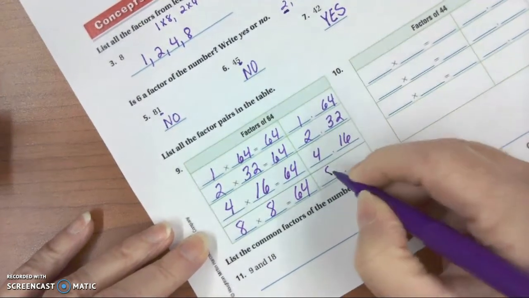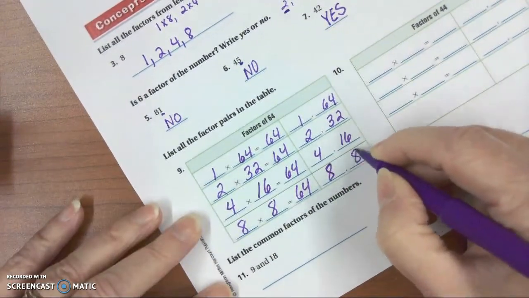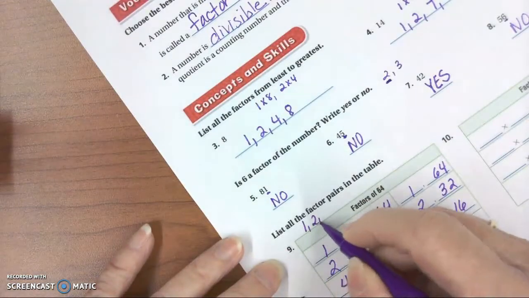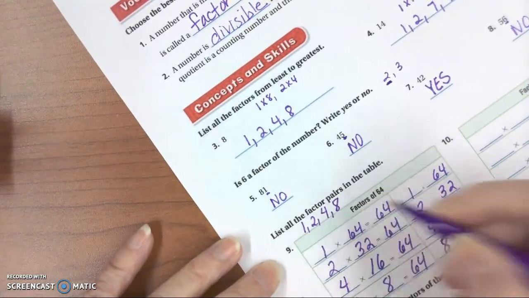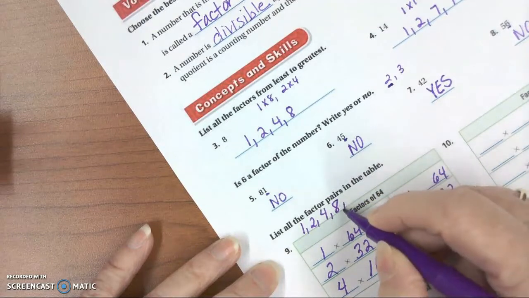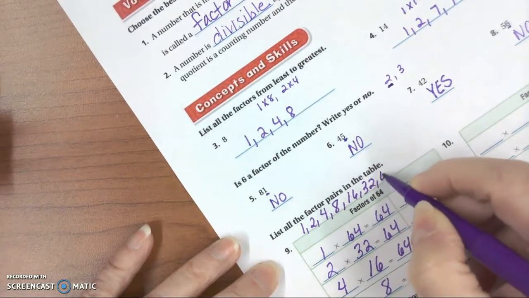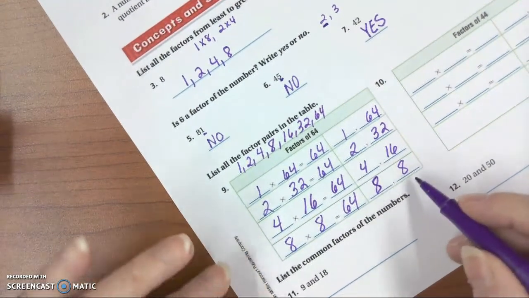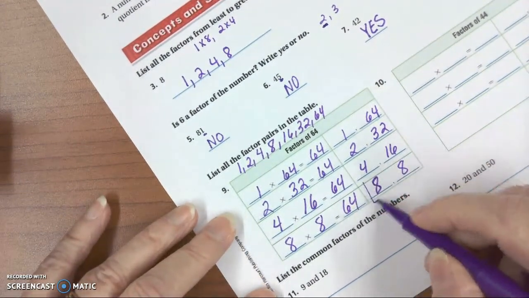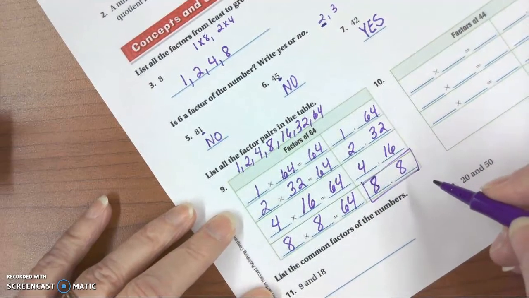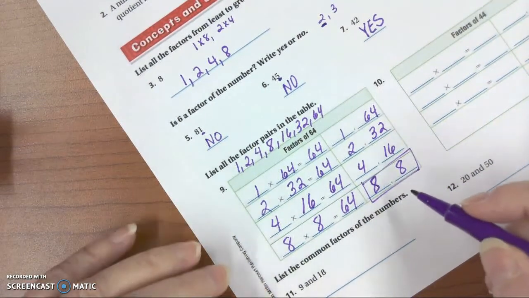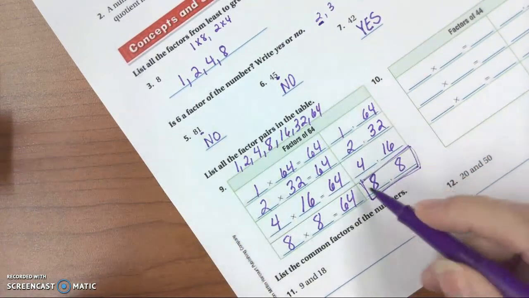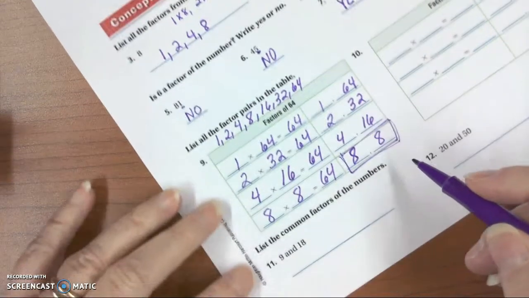I can put the 8 twice, but if I was listing the factors in order from least to greatest, I would write 1, 2, 4, 8 just one time, 16, 32, and 64. And from the previous activity that you did at the beginning of this unit, you know that 64 is a perfect square. It's a square number. If you were to tile 64, one of your area models would be a square because it would be 8 rows and 8 columns.